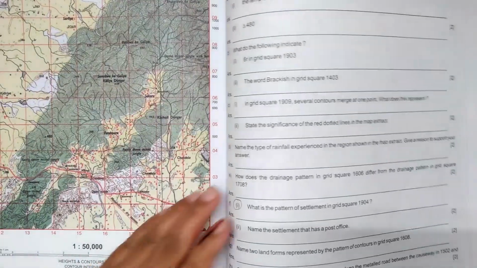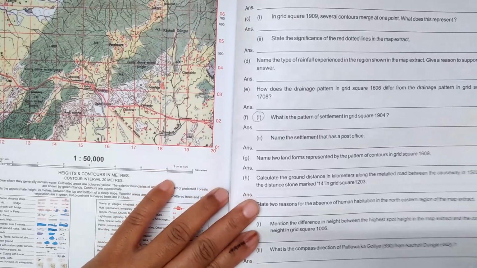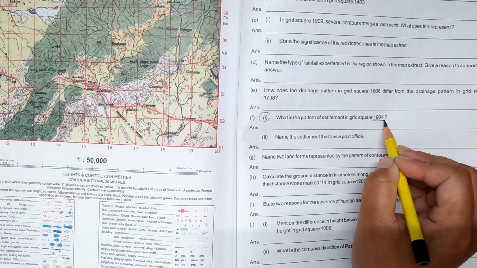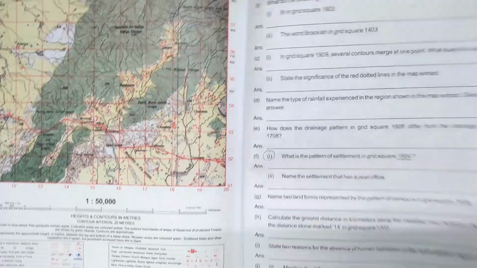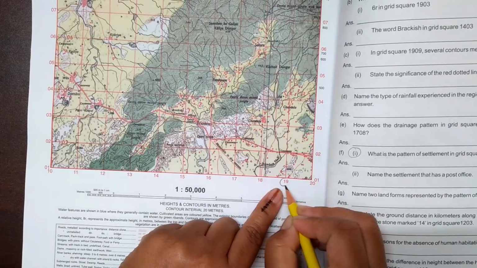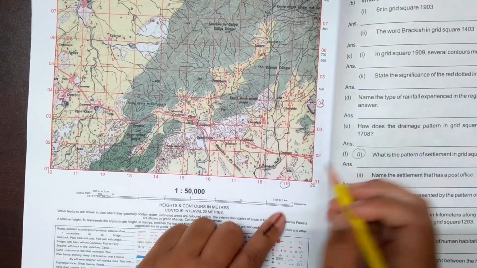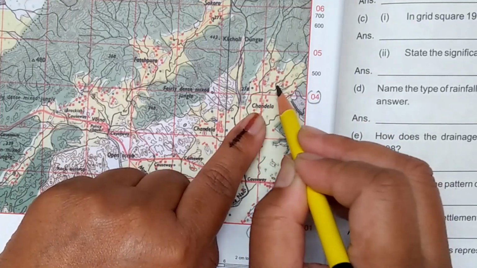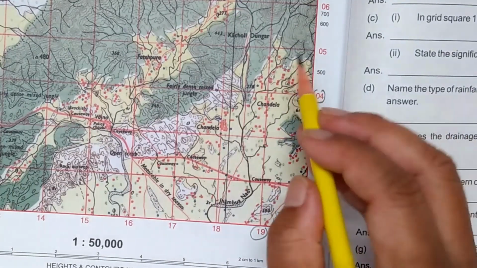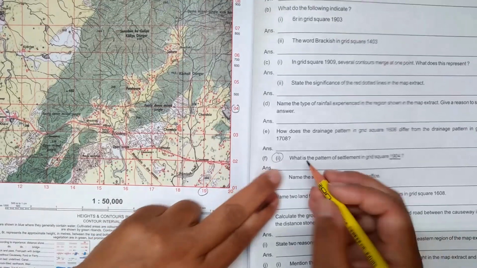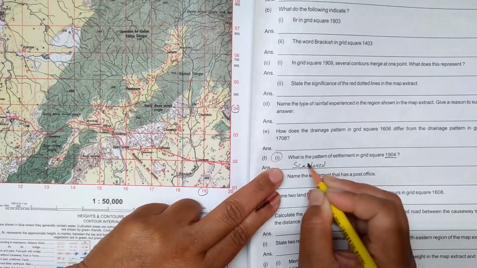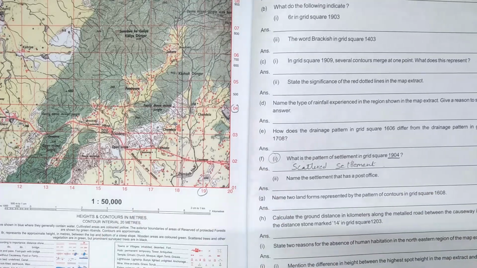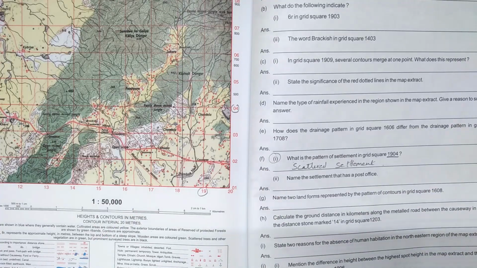Okay. Let me give you another example. Here, see the question here. What is the pattern of settlement in grid square 1904? 1904. So here, you have 19 and you have 04. Okay, now look at this also. They are not nearby. If you see, the houses are far from each other. So mostly your answer is again scattered settlement. So I hope the type of settlement is clear to you all.